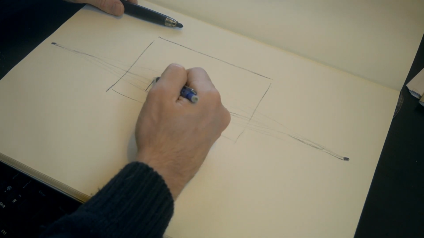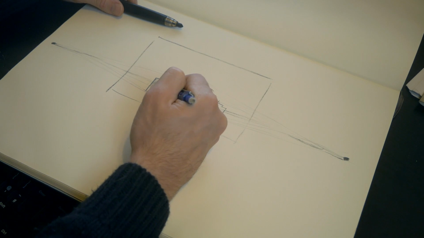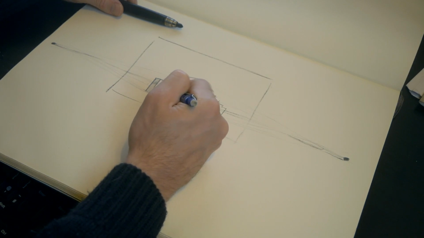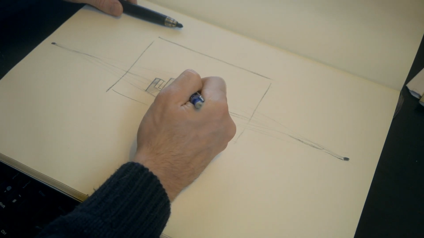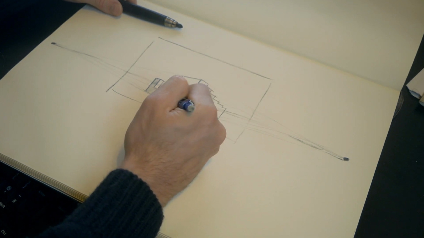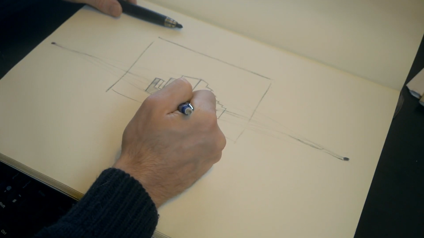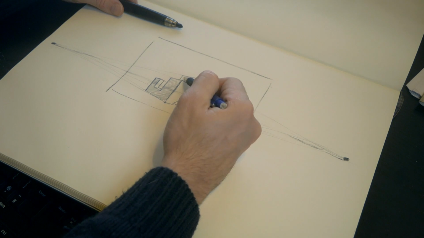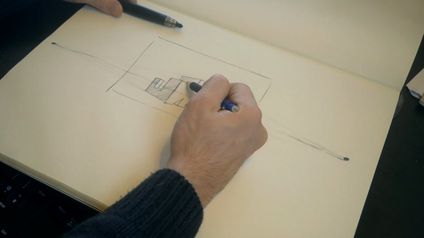So something like that, again, I'll make it like the light is coming from the right hand side, so any panel on the left hand side is going to be darker.